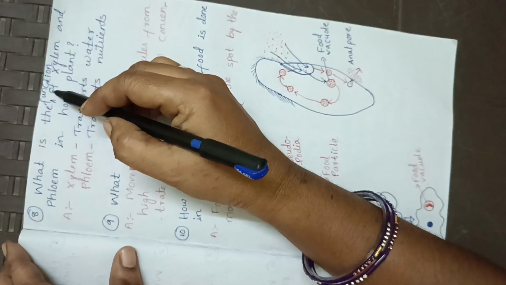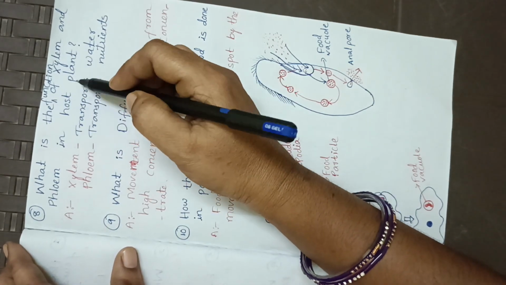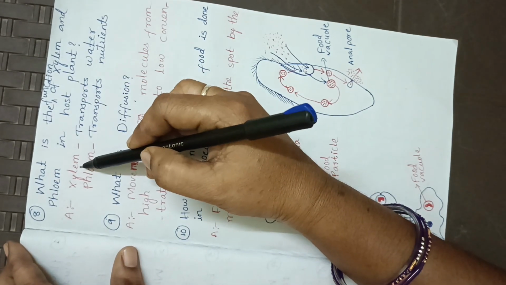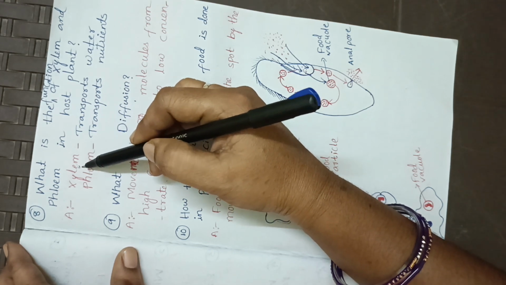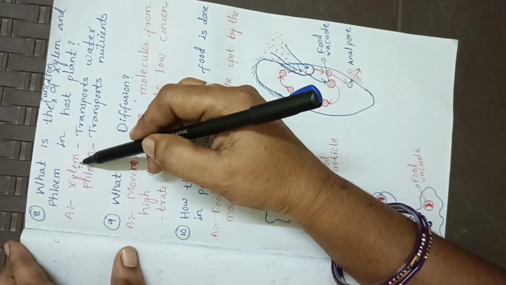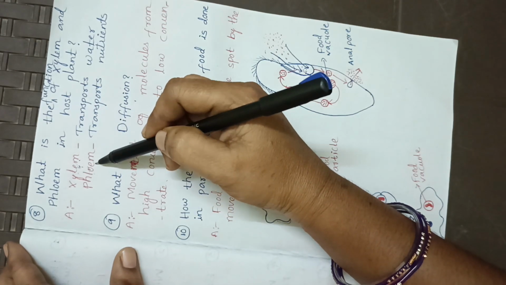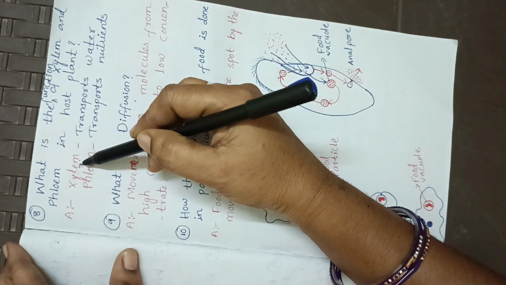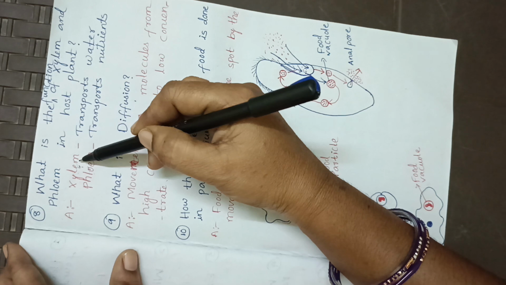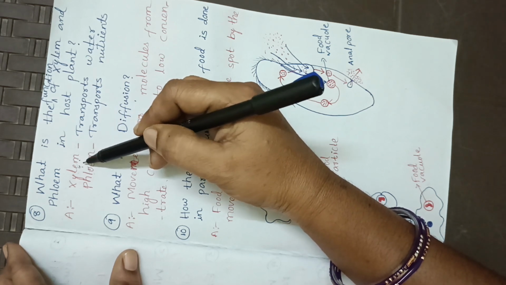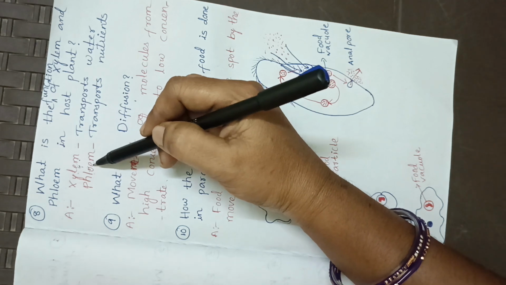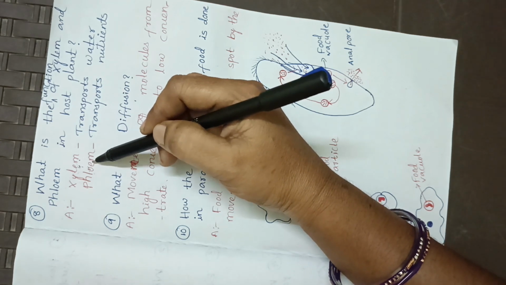Next is the sixth question. What is the function of the xylem and phloem in the host plant? Xylem and phloem are vessels present inside the host plant. Xylem vessels are tracheids, parenchyma, and vessels. The phloem vessels are sieve cells and sieve tubes.